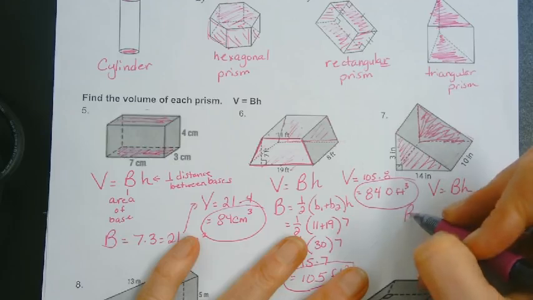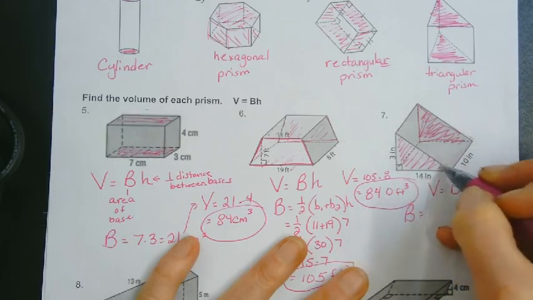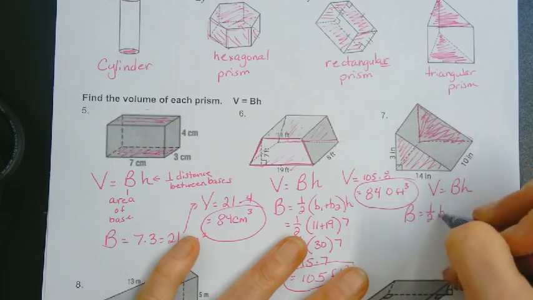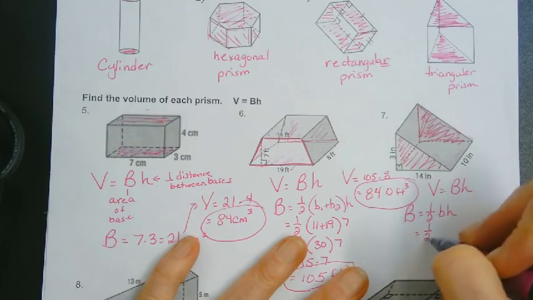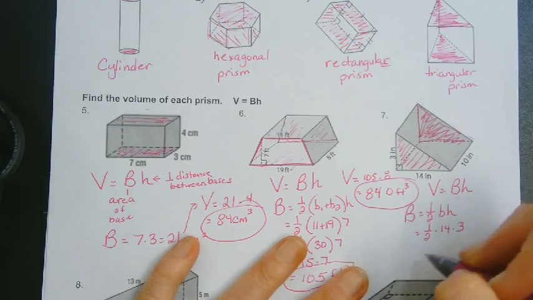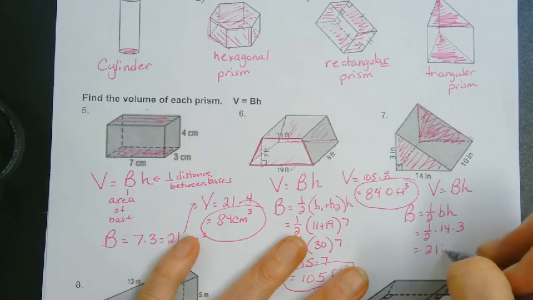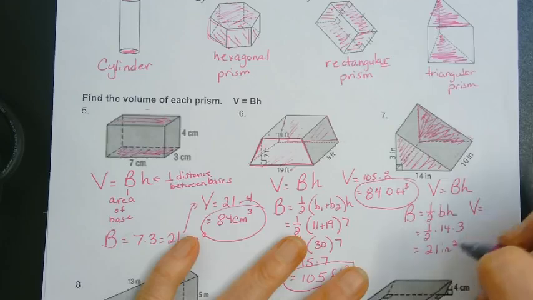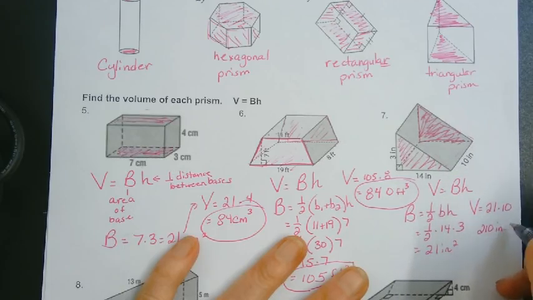The base is a triangle, so this area is 1/2 base times height. That's 1/2 times 14 times 3, which is 21 inches squared. So that's our big B. To find the volume, we take the big B and multiply it times the distance between the bases, which is 10. That's 210 inches cubed.